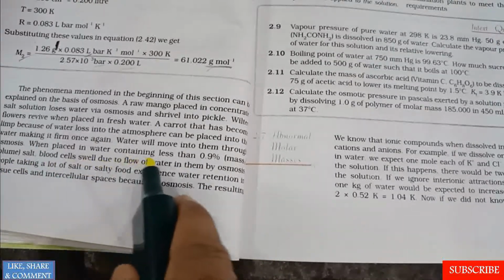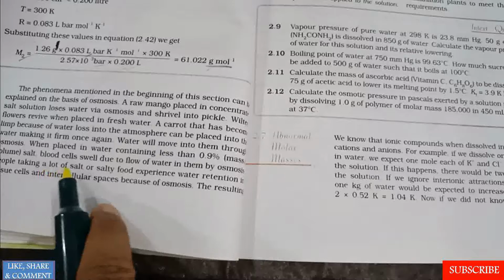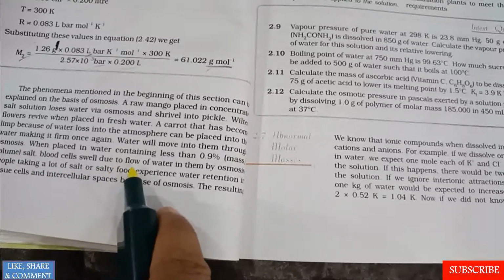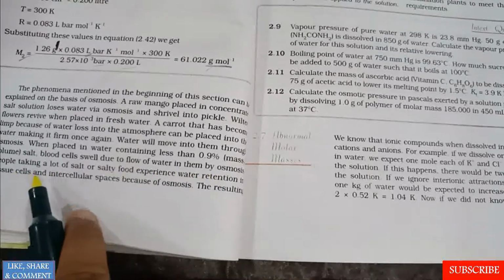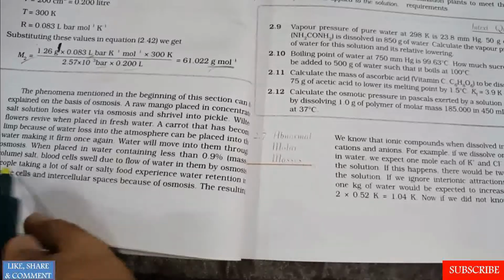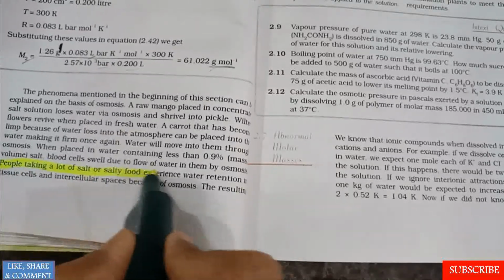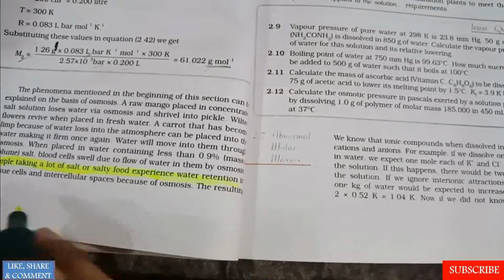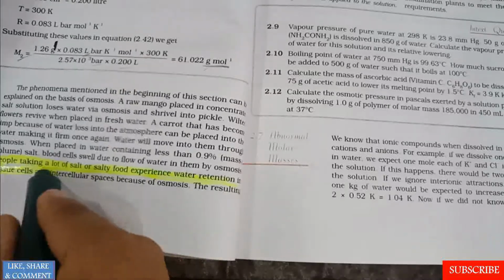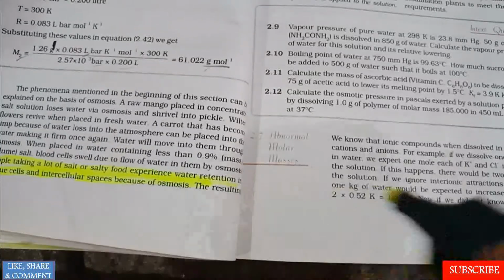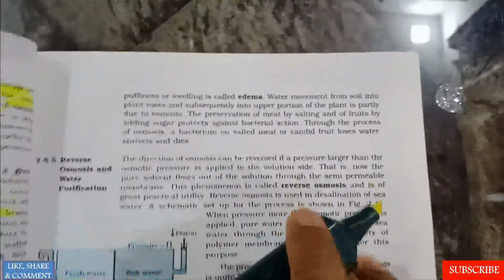When placed in water containing less than 0.9% salt, blood cells swell up due to flow of water in them by osmosis. And this point is very important. People taking a lot of salt or salty food experience water retention in the tissue cell and intercellular spaces because of osmosis. The resulting puffiness or swelling is called edema.